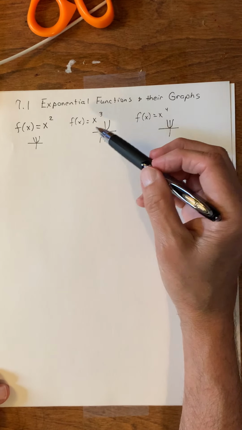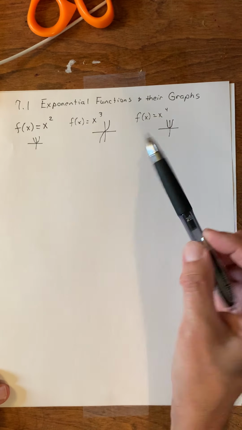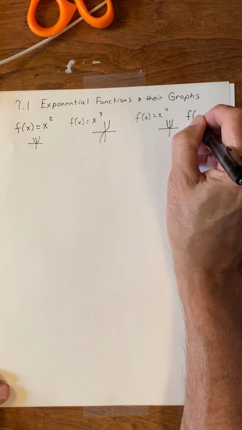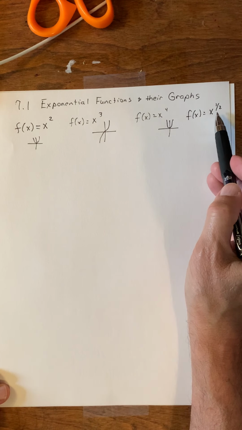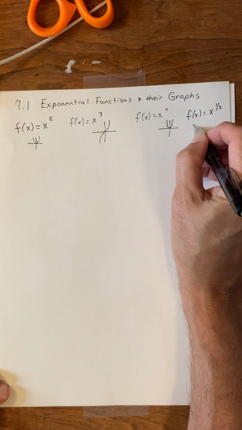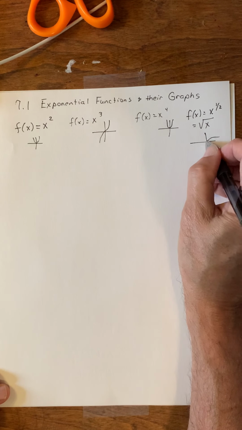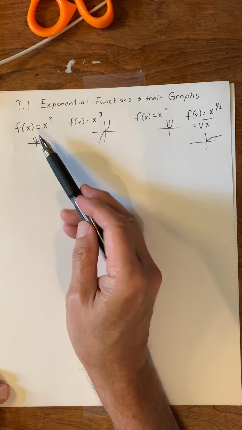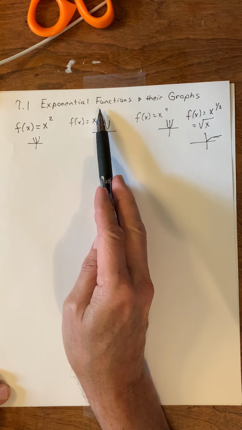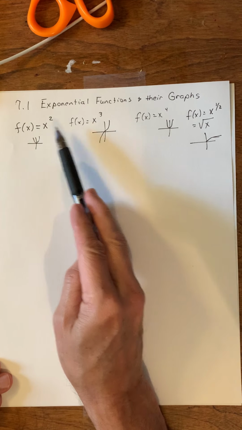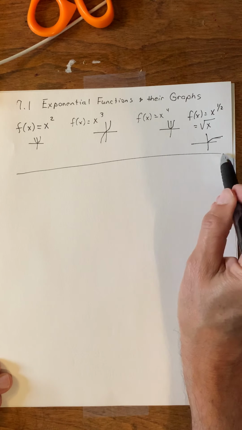And so we've looked at examples of functions where the x was taken to some power. We've even looked at the function f of x equals x to the 1/2 power. You might not remember, but x to the 1/2 power is the square root of x. That looks something like that. So basically we have looked at x taken to some power. When we look at exponential functions, we're going to change the location of our variable x. Here's an example of an exponential function.